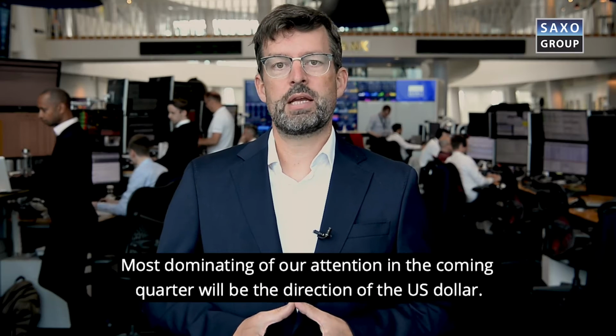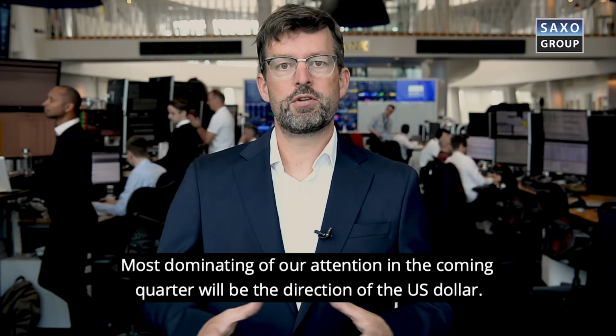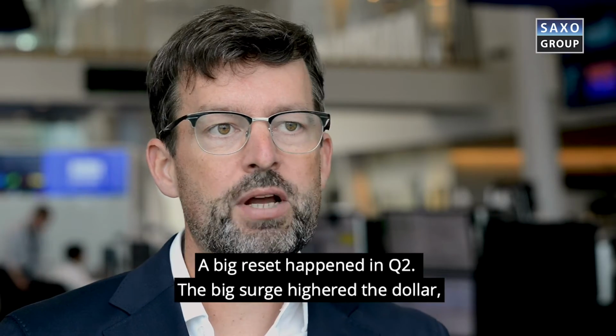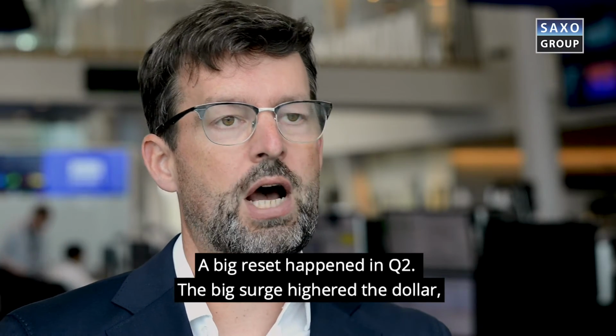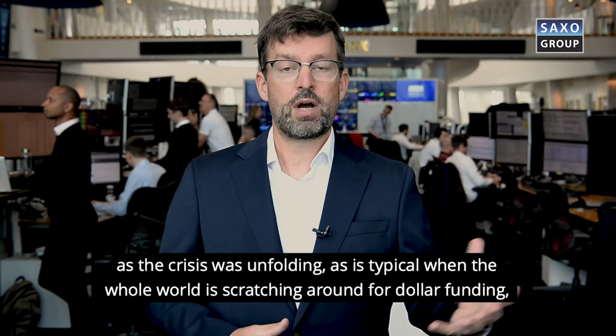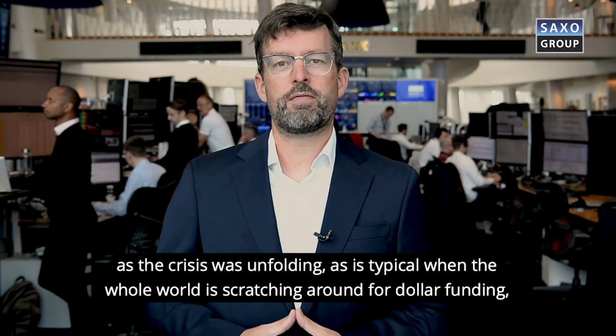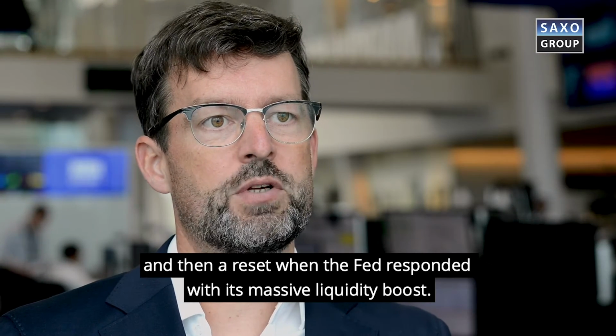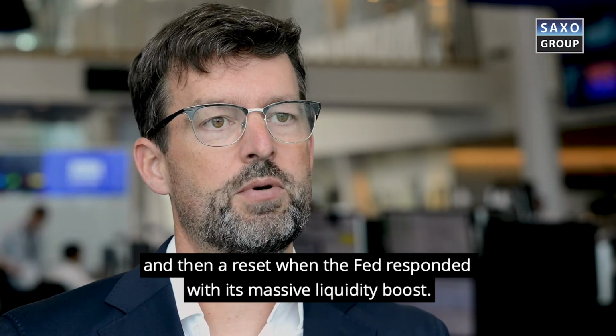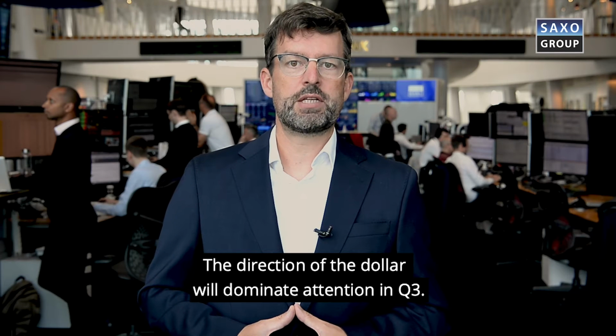And most dominating of our attention in the coming quarter will be the direction of the US dollar. Again, a big reset happening in Q2, the big surge higher in the dollar as the crisis was unfolding, as is typical when the whole world is scratching around for dollar funding, and then a reset when the Fed responded with its massive liquidity boost. The direction of the dollar will dominate attention in Q3.